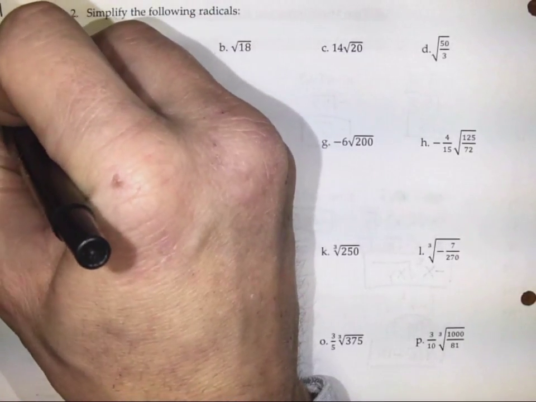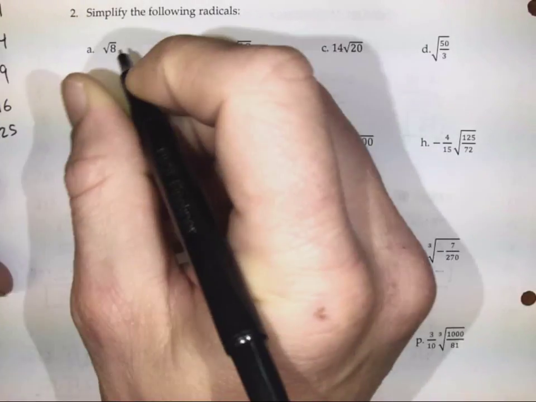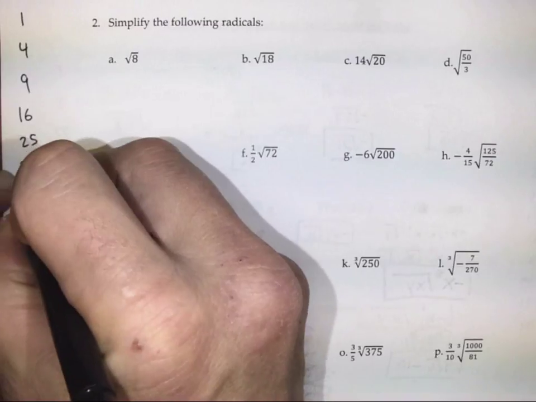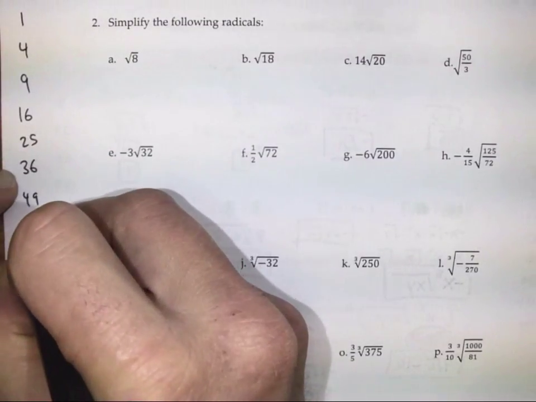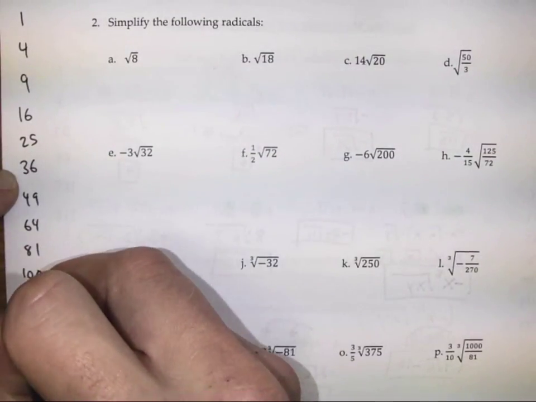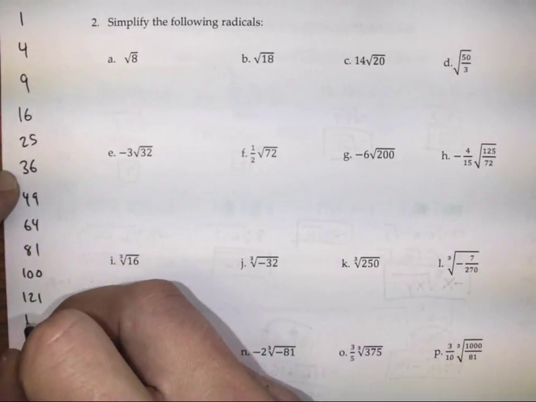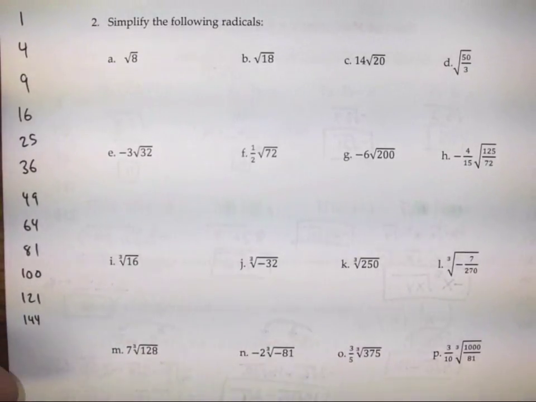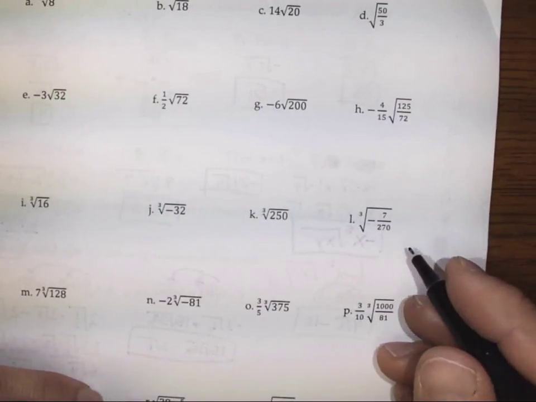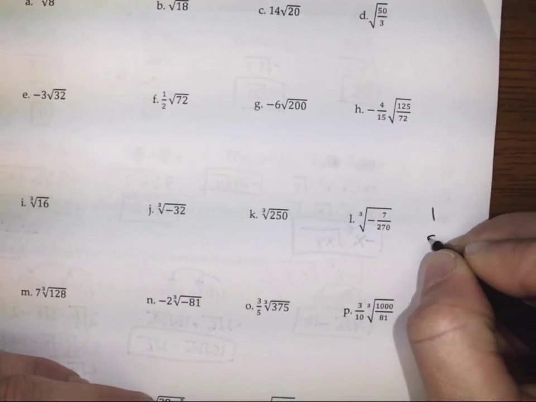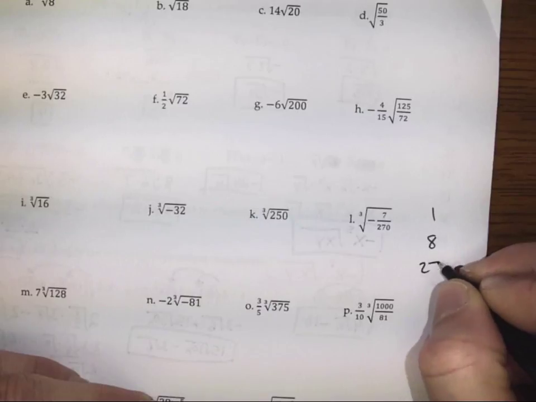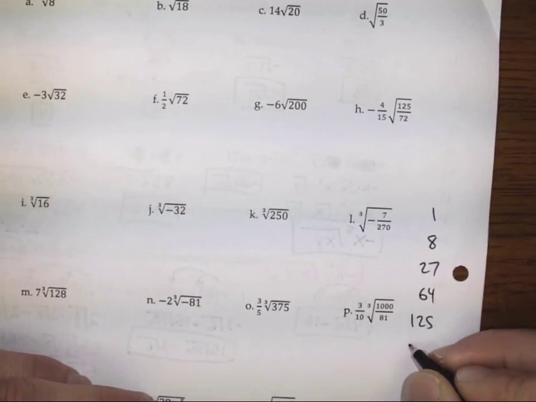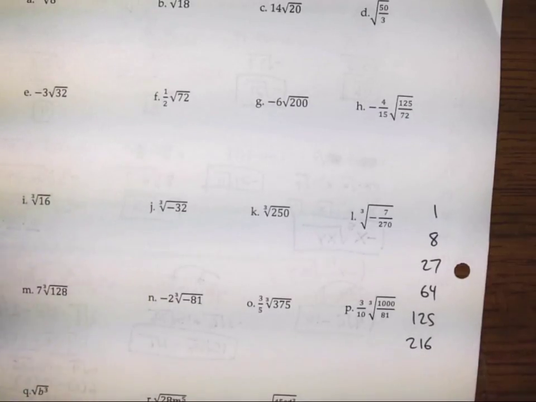I think it's extra important when we're doing this simplification of radicals. 49, 64, 81, 100, 121, 144. And it looks like we have some cube roots a little later, so maybe down here where they start to pop up, I'll write the perfect cubes. 1, 8, 27, 64, 125, 216, and we'll call it there.